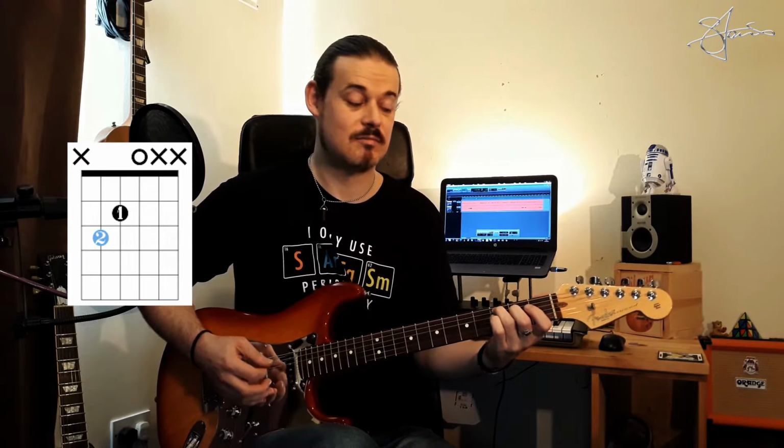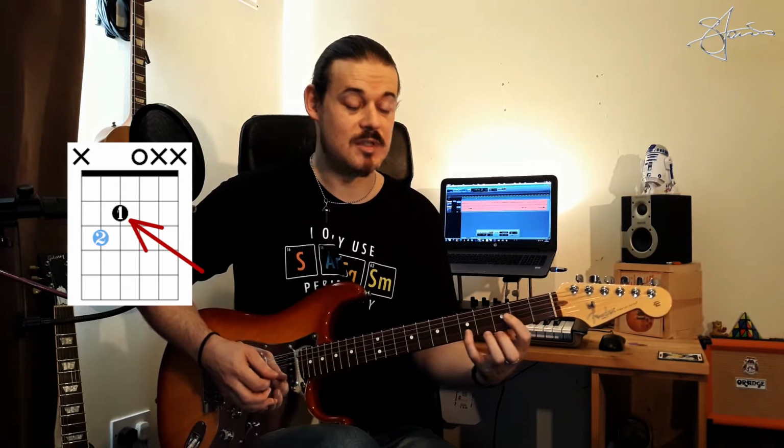So if we take a C major triad, 3 on the A string, 2 on the D string, and an open G, that's a C major triad. We take the third, which is this E note, and we move it up an octave, which is to the 5th fret of the B string.